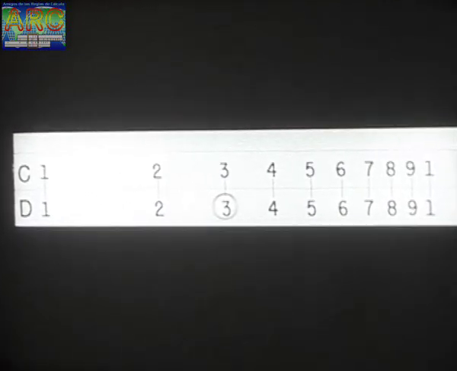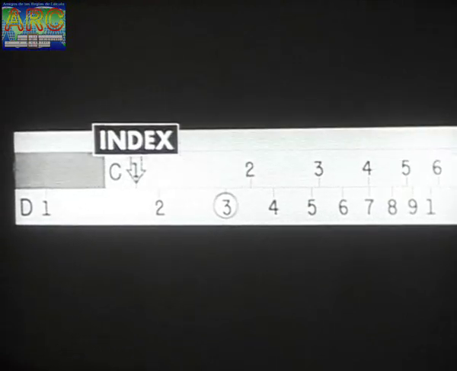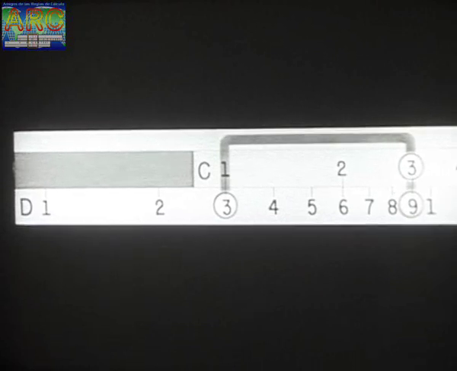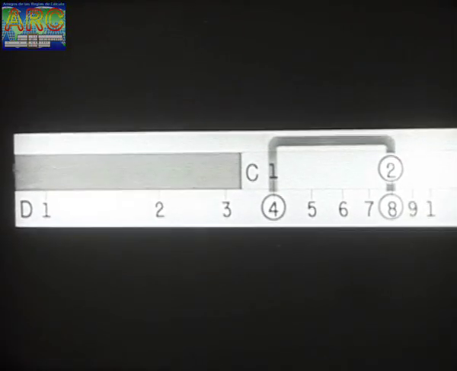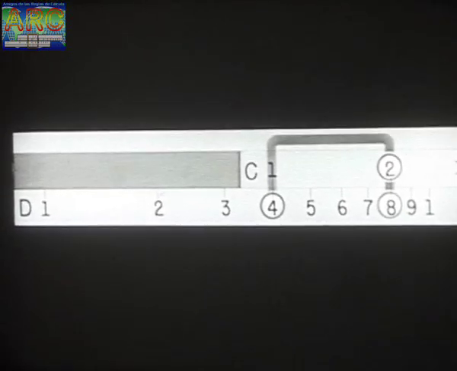To multiply 3 times 3, find 3 on D. Set the index to it. Find 3 on C. Read the answer, 9, directly opposite on D. Multiplying 4 times 2. 4 times 2 equals 8. The procedure for multiplication is always the same.